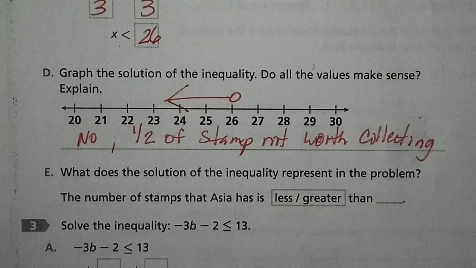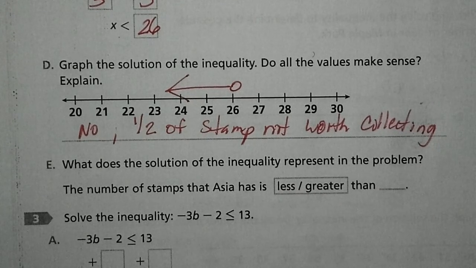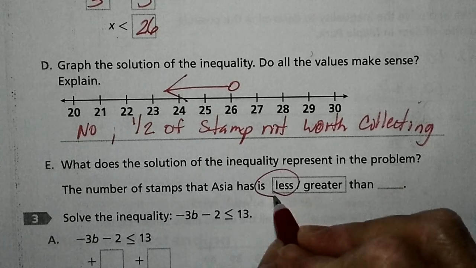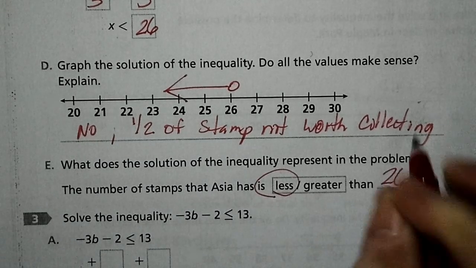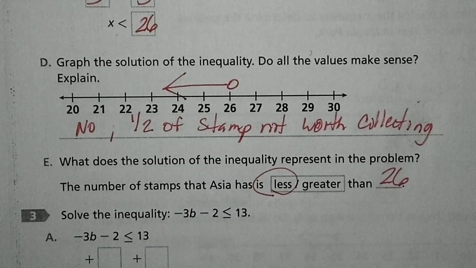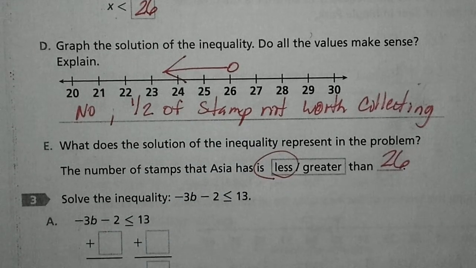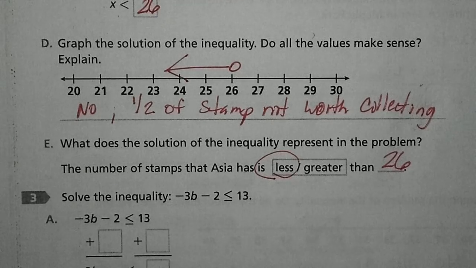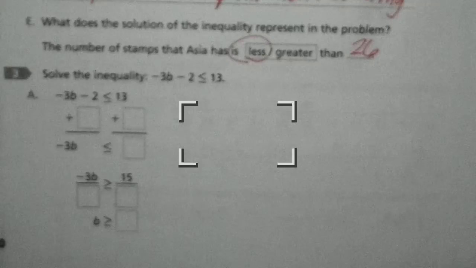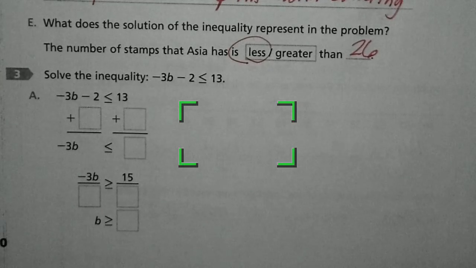Alright, so the number of stamps that Rosina has, does she have more or less? Less. Yep, she has less than 85. Oh no, 26. Yep. Alright, so I want you guys to try number 3 without me.